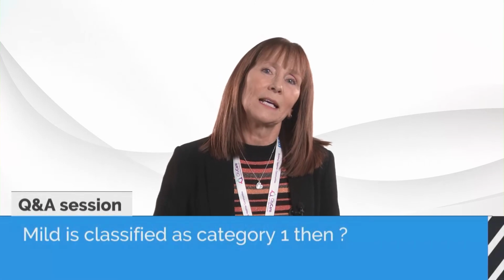And question 5, Judith Ralethicol: mild is classed as category 1 then. Category 1 is associated with pressure damage, which is why we want to avoid the use of numbers when we're looking at moisture-associated skin damage. So mild is a mild severity in the severity scale. We've got mild, moderate and severe. So mild sits at the beginning of that classification, but it's associated with moisture-associated skin damage particularly. Category 1 is only associated with category 1 pressure damage.